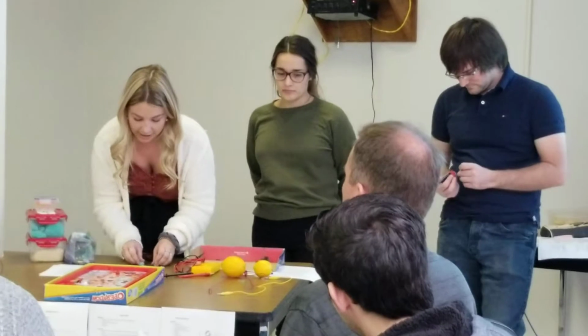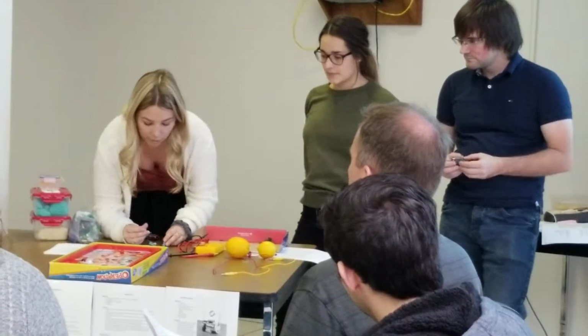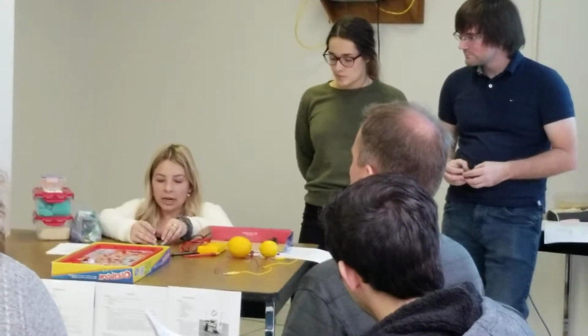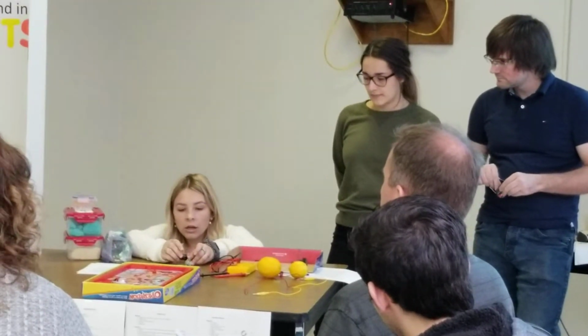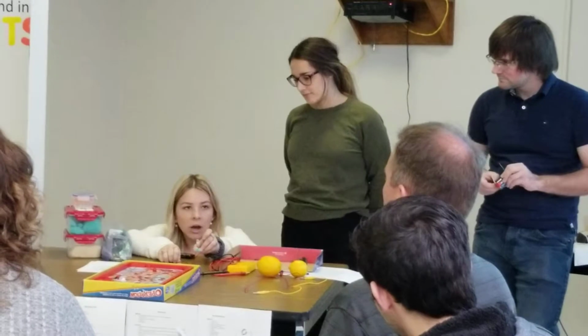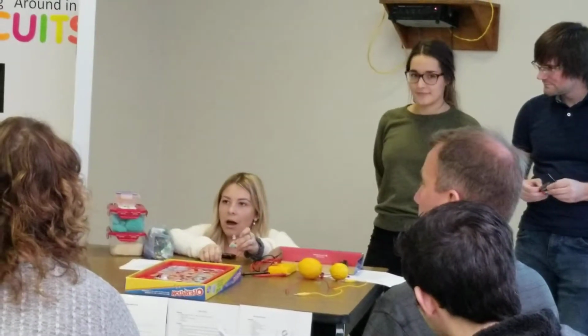Now it's a little bright in here, so it might be hard to see, but when we stick this light in here, it should go on. Oh no, it's not working. Does anyone know why it's not working?